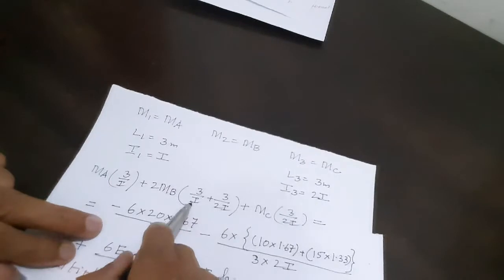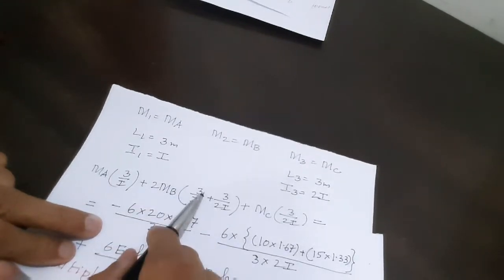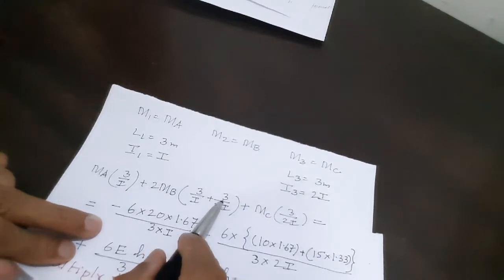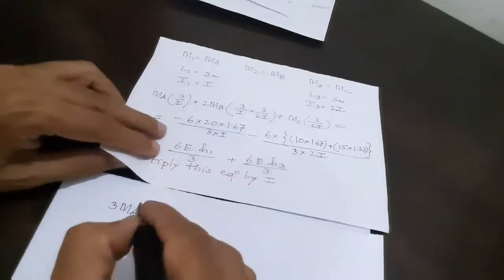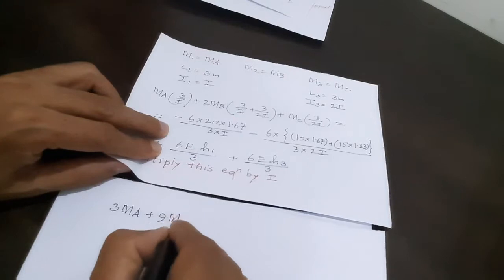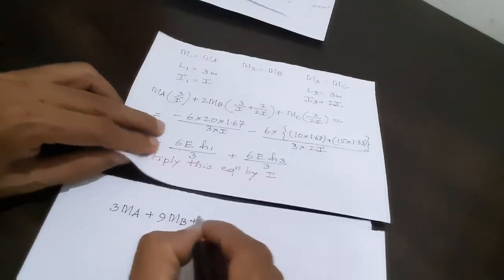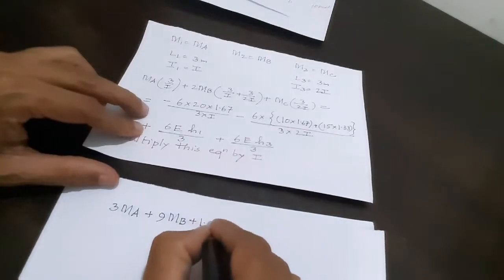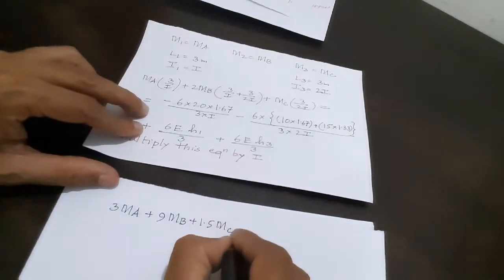Plus, if I multiply this with I, it will get cancelled. 3 by 3 plus 3 by 2, 3 by 2 is 1.5, 3 plus 1.5 that is 4.5, into 2 that is 9 MB, plus 3 by 2 is 1.5 MC.